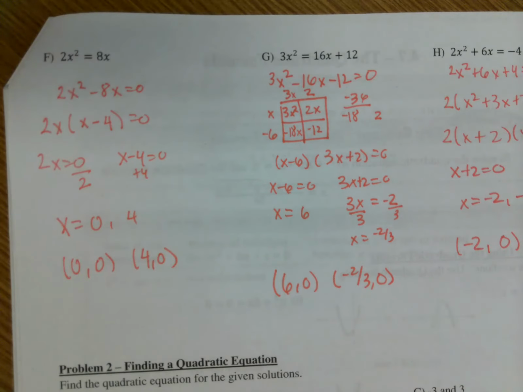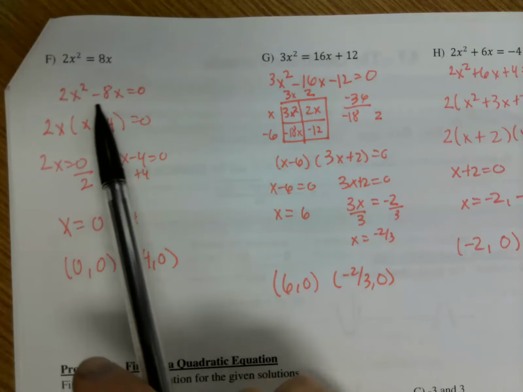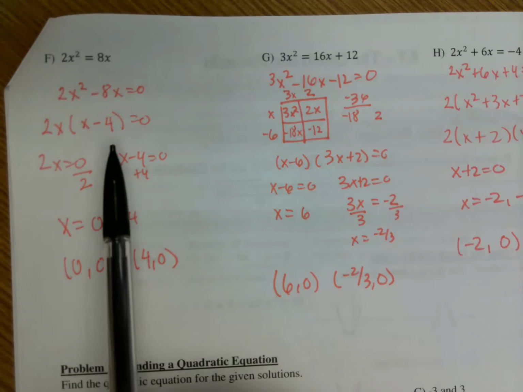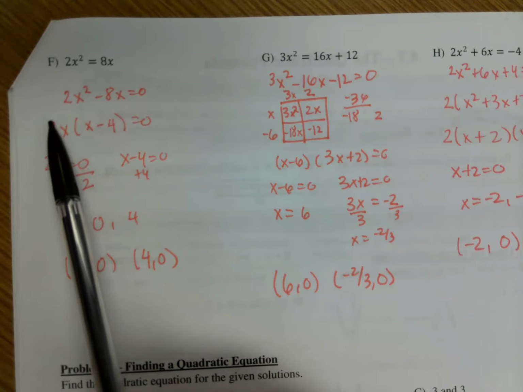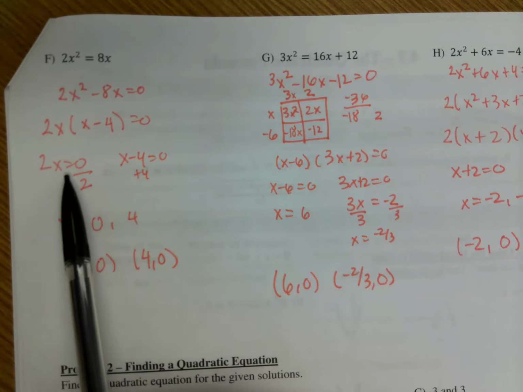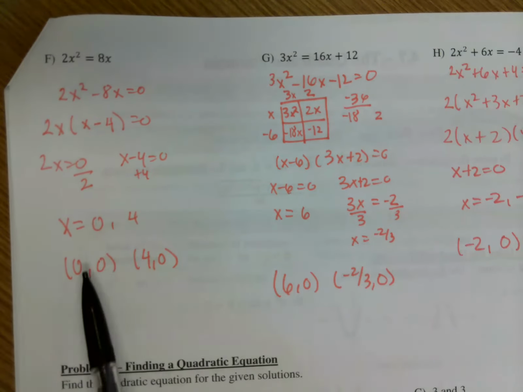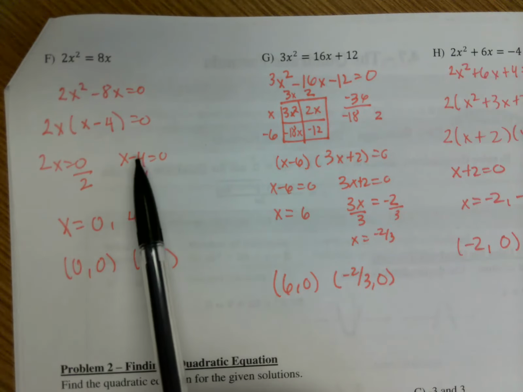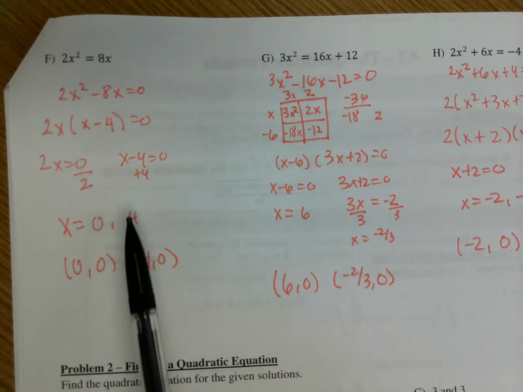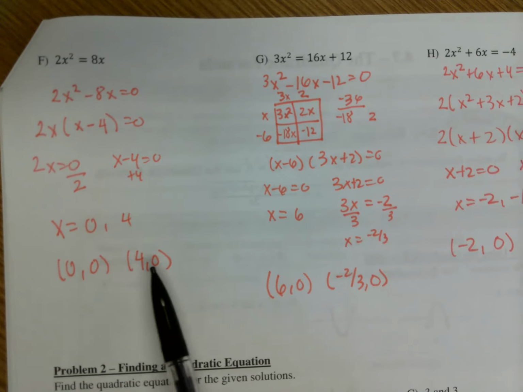So again, I want you to pause the video and try to do these three by yourself. So now if I'm looking at this, I subtract my 8x over. I can take out a 2 and an x. So now this can get set equal to 0, and this can get set equal to 0. This has 2 times, so I divide by 2. 0 divided by 2 is still 0, so that's the point 0, 0. Here I have to move the subtract 4, so I add 4 to both sides, so that's 4, 0.